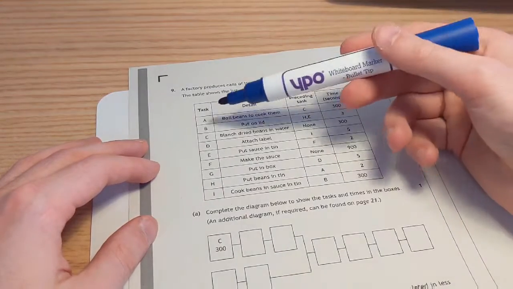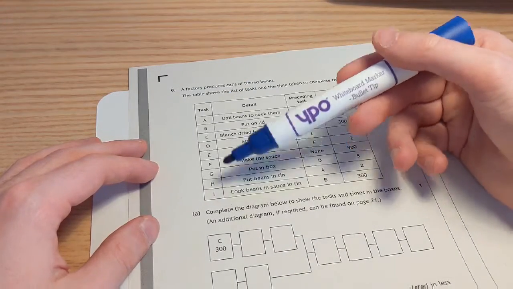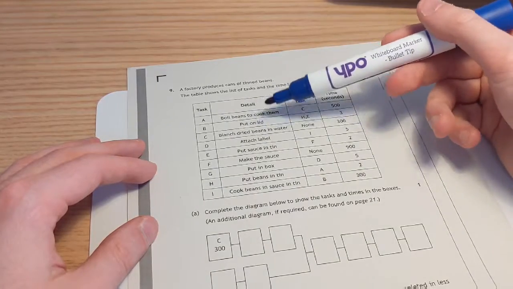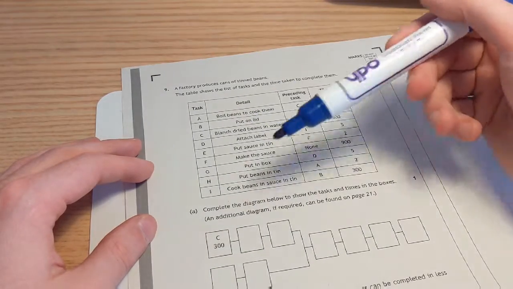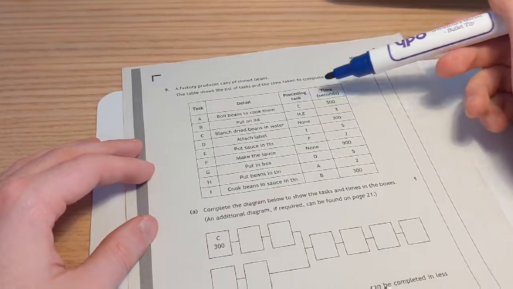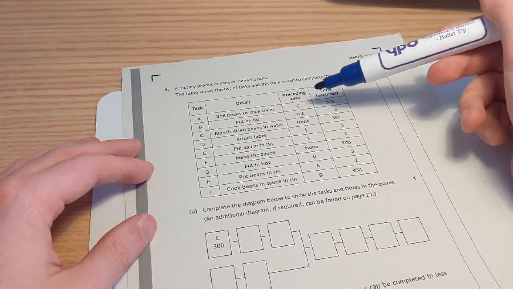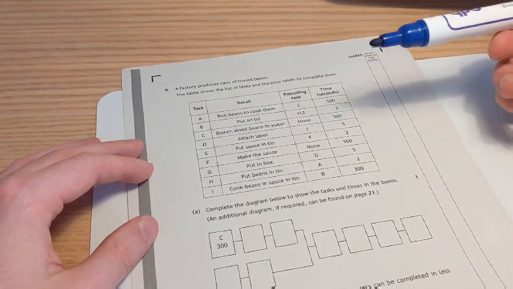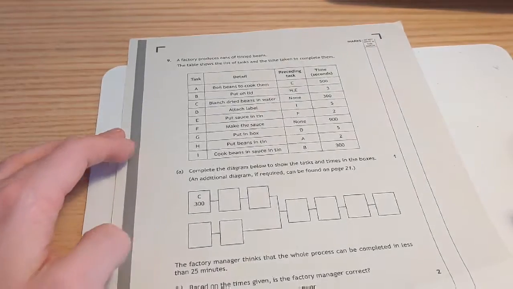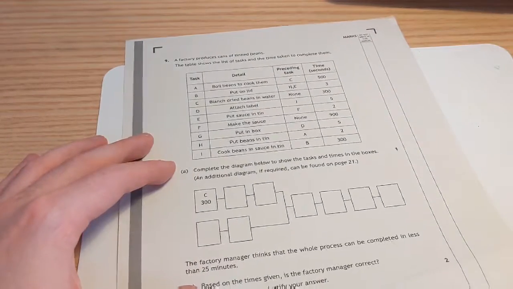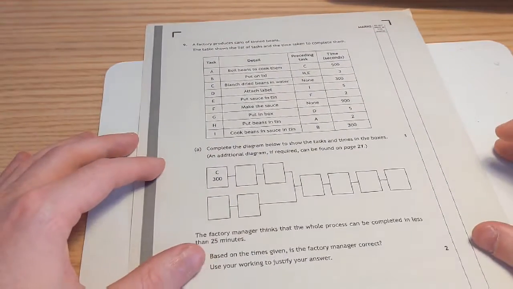Okay, so we've got all of our tasks here from A all the way through I. We've got details about them. Details aren't too important in terms of answering the question. The two most important things are the preceding task and the time. The preceding task is the task that has to come before it, and it's where the name comes from, a precedence table, because you're looking at things that follow each other.